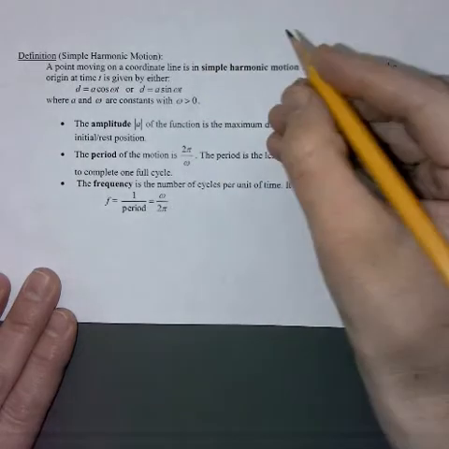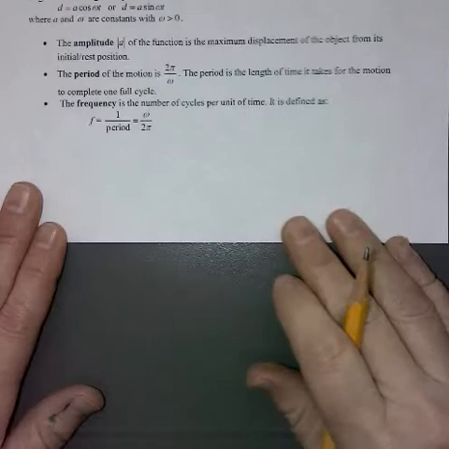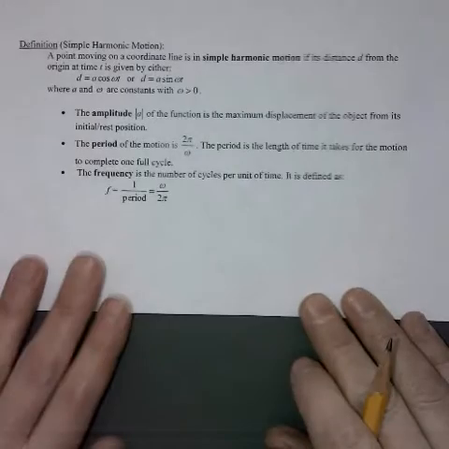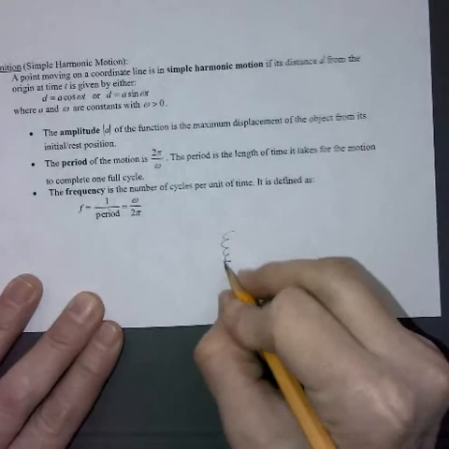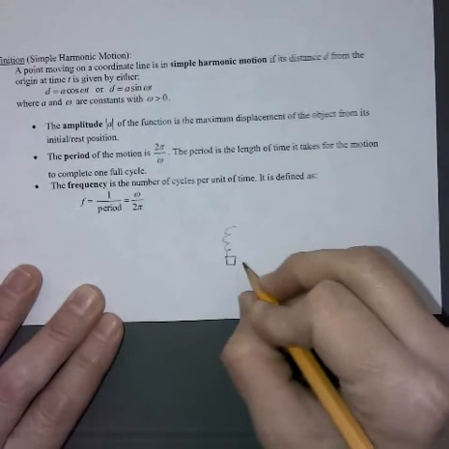So let me draw a picture down here to give you an example. Maybe you've got a spring, and that's going to be in our next example. And you've got maybe a weight attached to it, and this is your equilibrium.